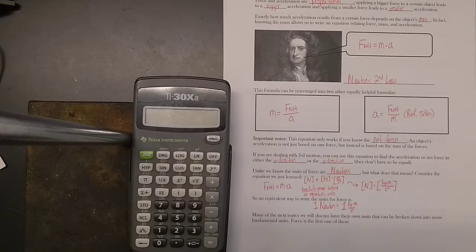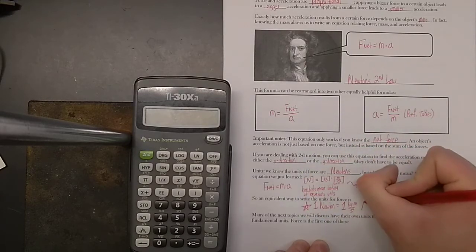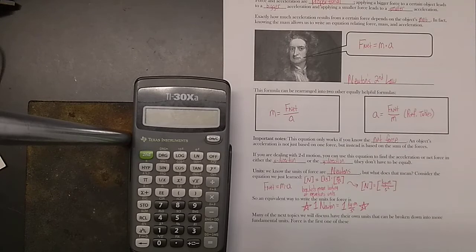Again, like I said, many of the next topics we will discuss have their own units that can be broken down into more fundamental units. Force is the first one of these. So this is an important thing to remember. It's a memorization. You can recall it very easily. If you don't remember it, just remember how we got there. We looked at the equation. We said that the units have to be the same on each side of the equation. And then we just plugged in our units, and we solved for what a newton was equal to on the other side of the equation. Very simple.